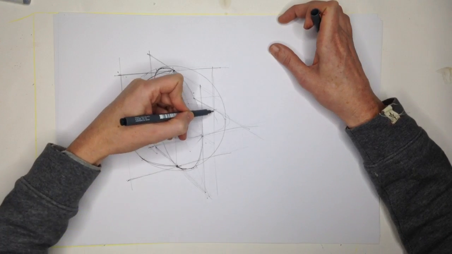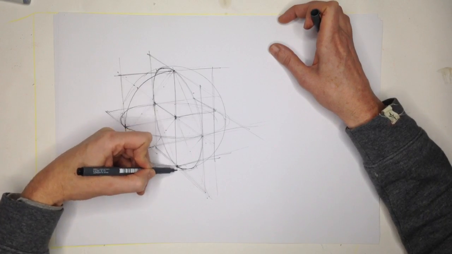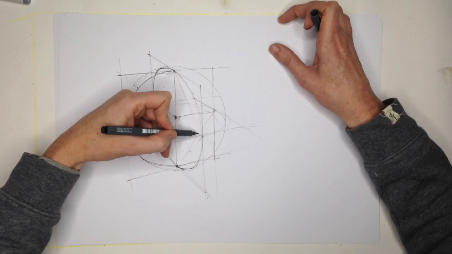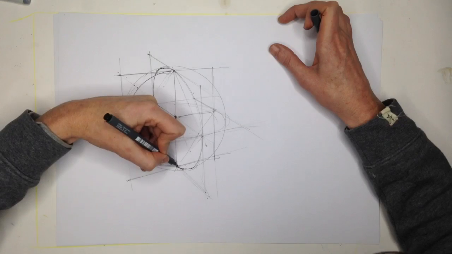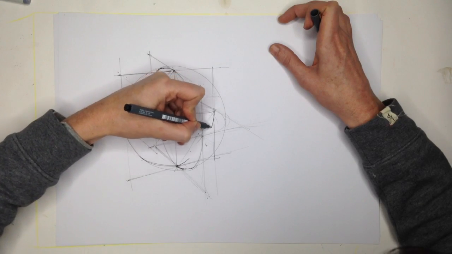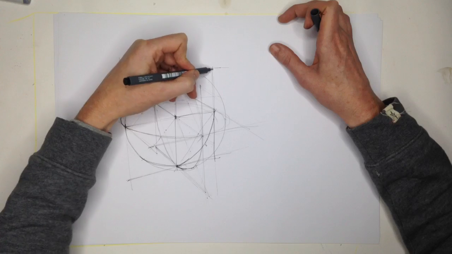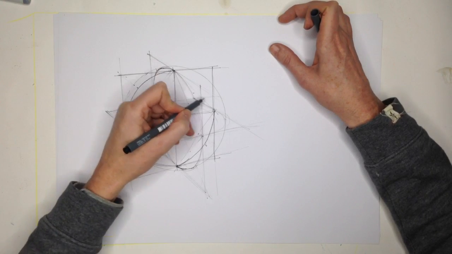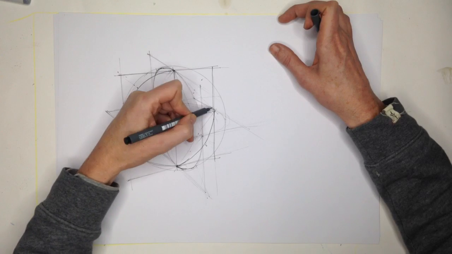And so on this plane now, half that again, back this way. And then on this plane, half that again, back this way.